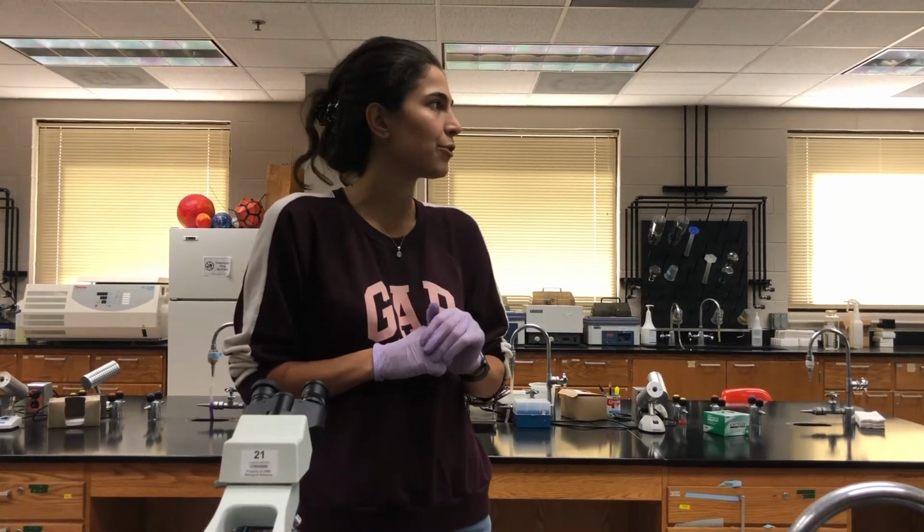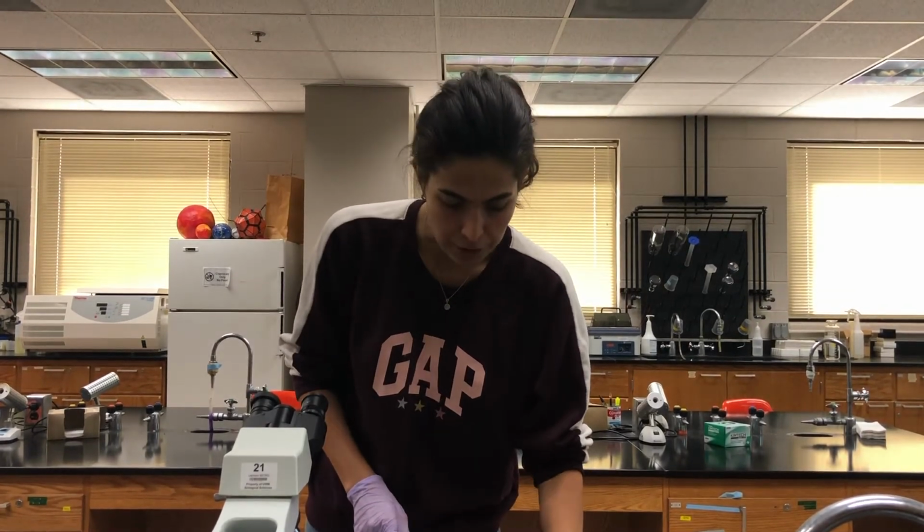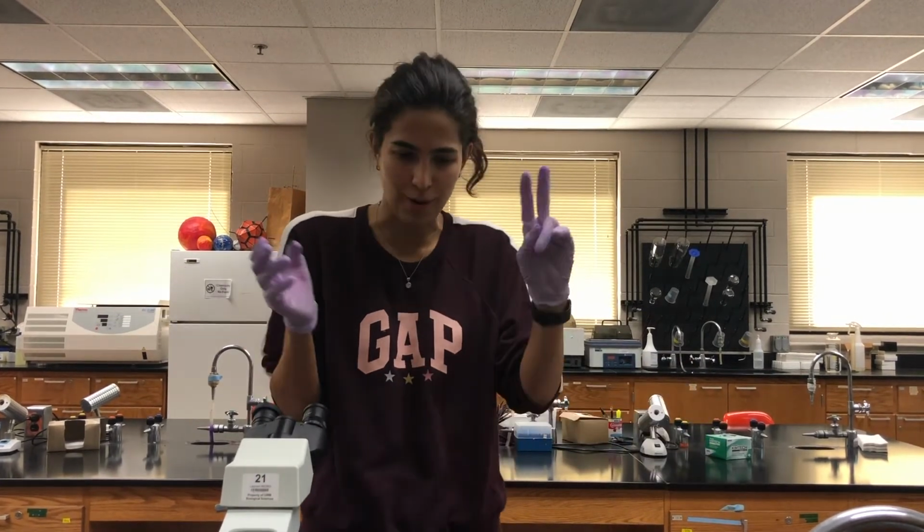And the other thing that you can do is you can draw it with your hands, write and label the picture. There are two options for you.